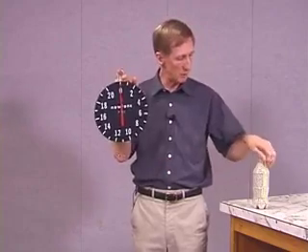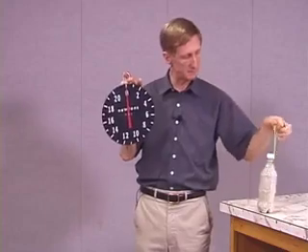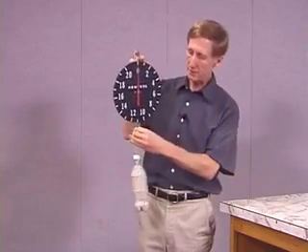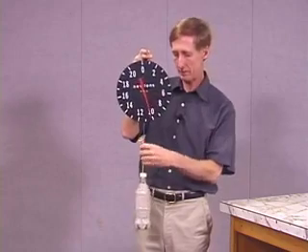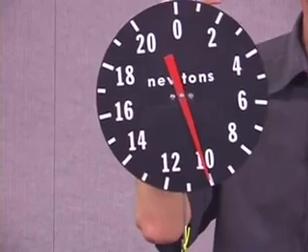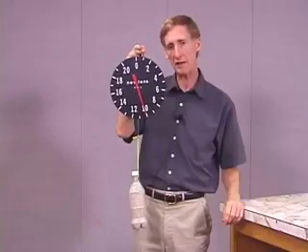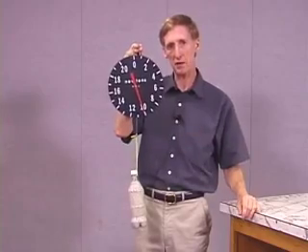Now the object that we're going to be weighing is this soda pop bottle that we filled with sand. It has a mass of about 1 kilogram, so its weight should be about 9.8 newtons. And as you can see from the scale reading, it's right around 10 newtons. Now we're going to look at the forces acting on the scale in this situation and go from there.